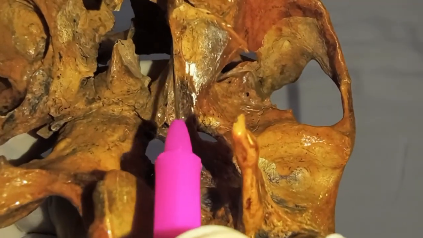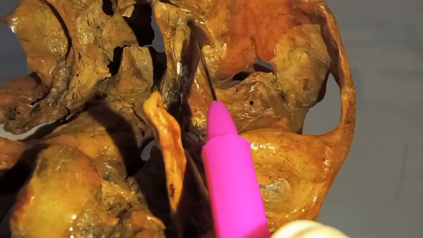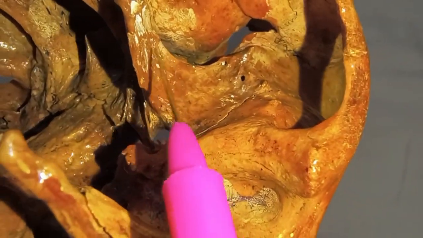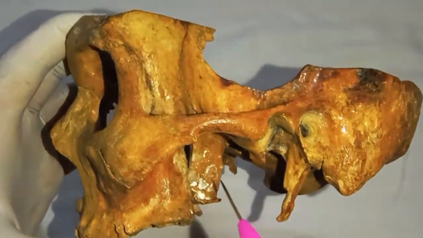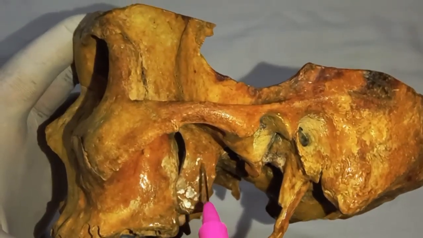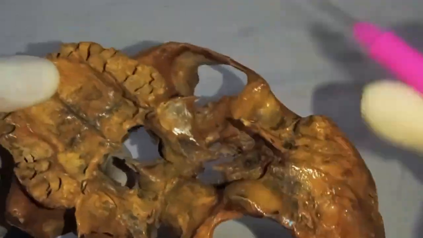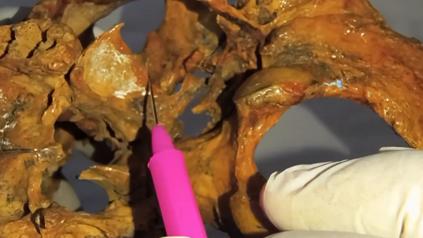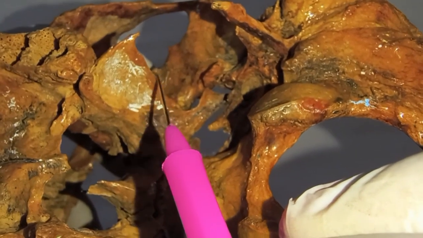These two pterygoid plates are separated by a fossa here. This is called the pterygoid fossa. Coming on to the lateral pterygoid plate, these are the two surfaces of the lateral pterygoid plate. This is the lateral surface, which forms the medial wall of the infratemporal fossa. This is the infratemporal fossa. And here this is the medial surface of the lateral pterygoid plate. In the middle of the lateral pterygoid plate, we can see a spinous process, called the pterygospinous process.